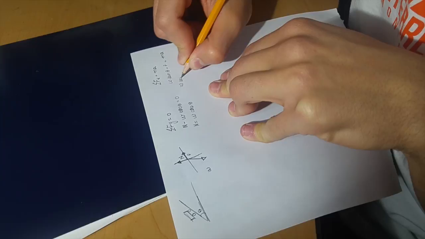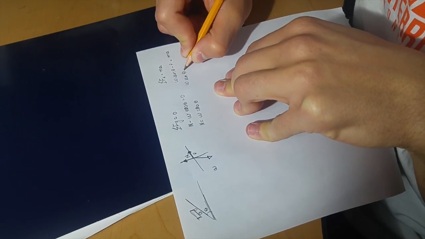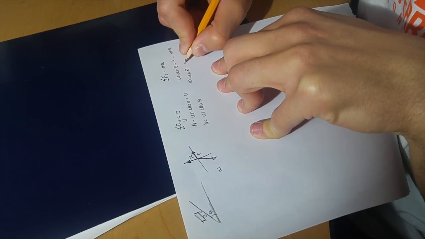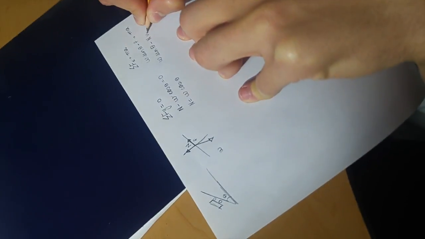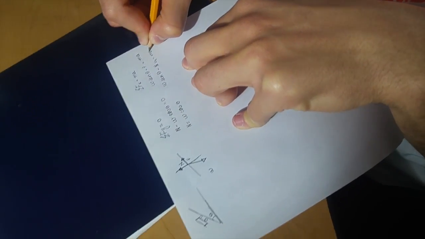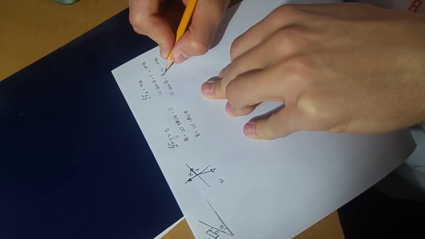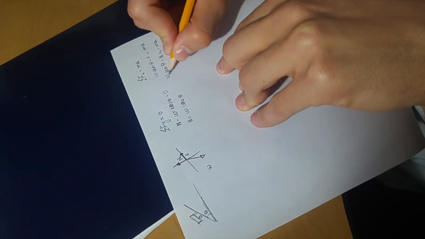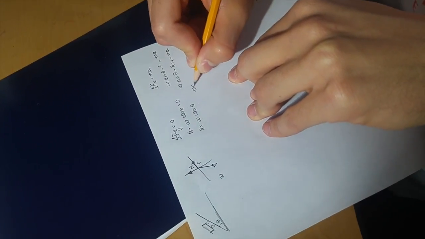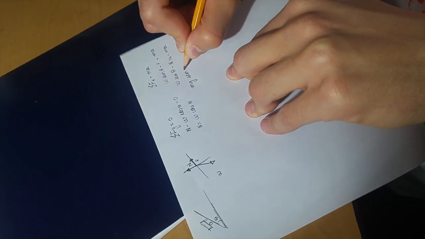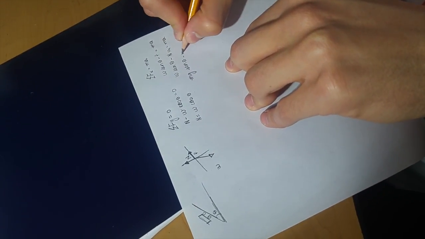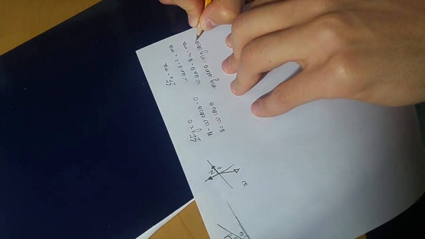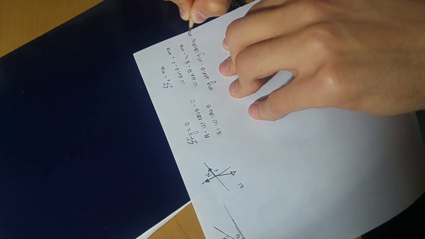Since we know that friction can be decomposed as N times uk, equal to ma, we can further tell what N is since we know it from here. And we know W is mg, so mg sine of the angle minus mg cosine of the angle times uk equal to ma.